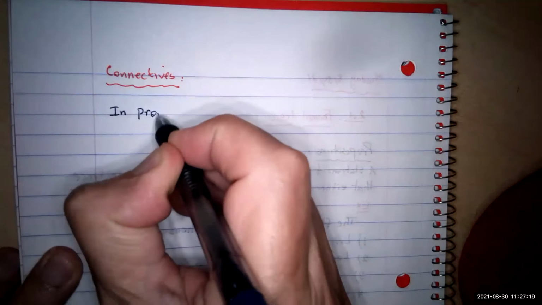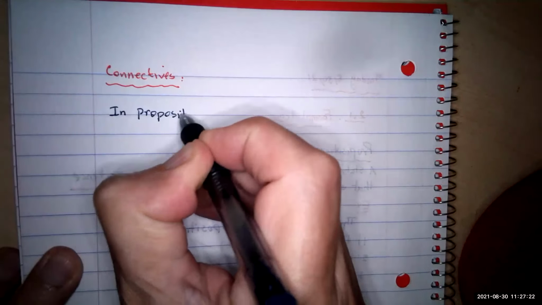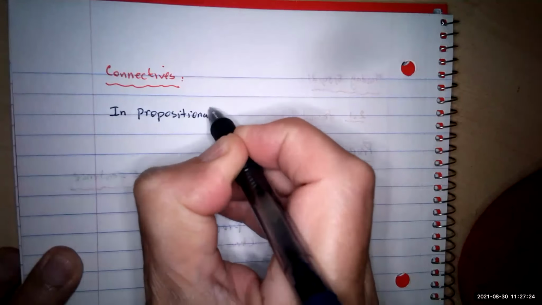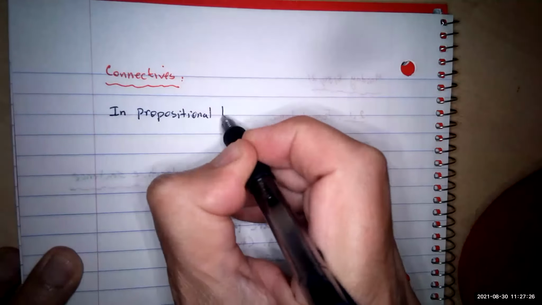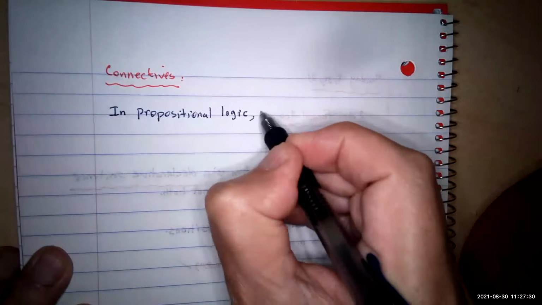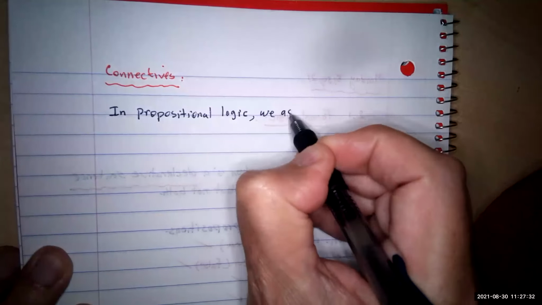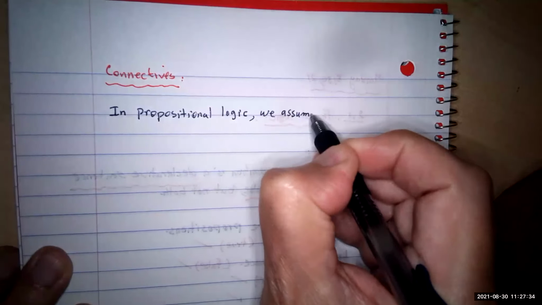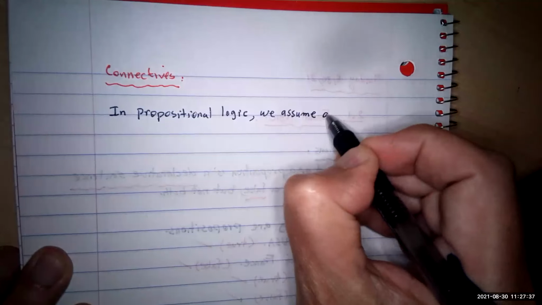So this is what we are going to do. We are going to assume we have some atoms, atomic ones, some basic ones. In so-called propositional logic, this logic that we talk about, we assume that we have some of them. So we assume a collection.